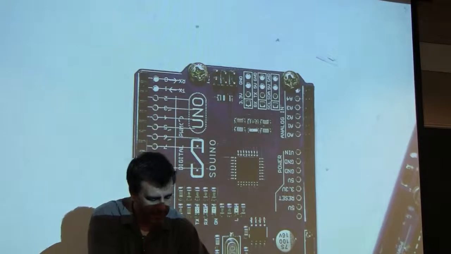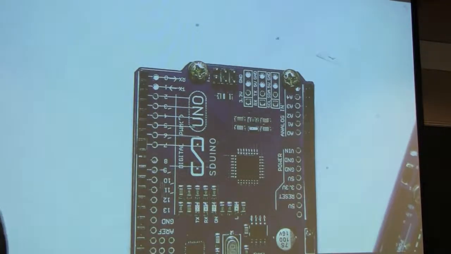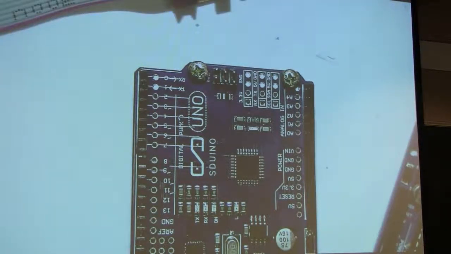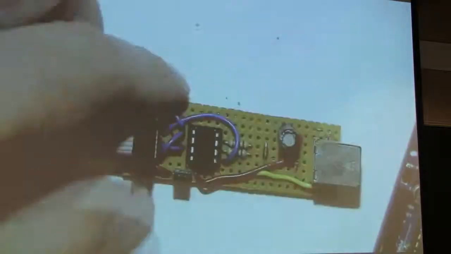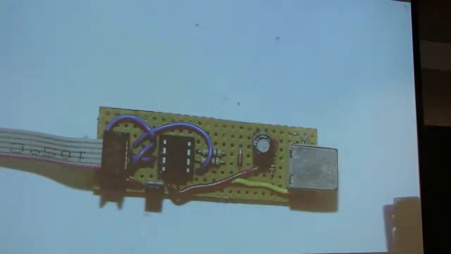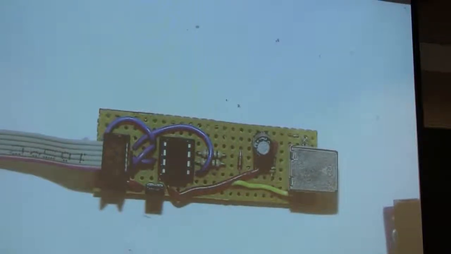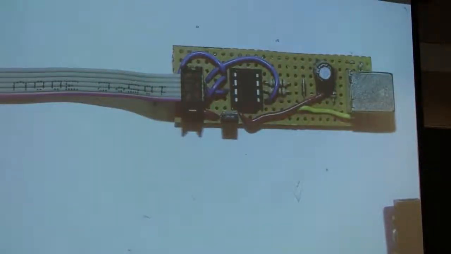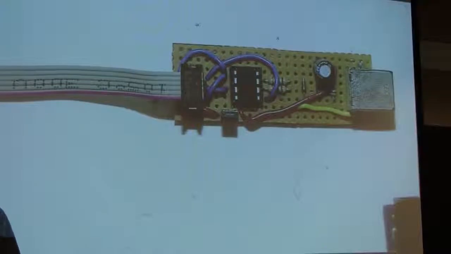This is one that I made myself. So this is a 6-pin programmer that's actually using an ATtiny that has a special program running on it that has the same 6 pins that connect.